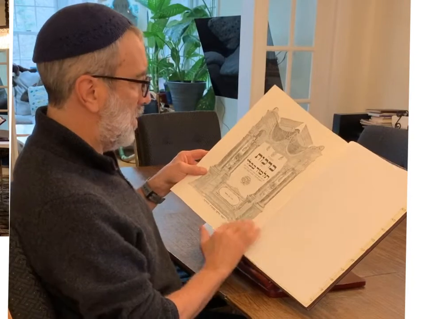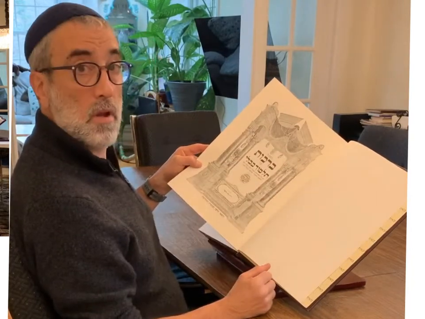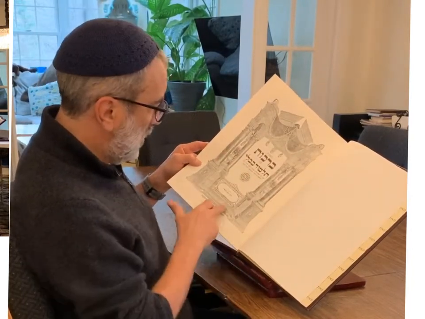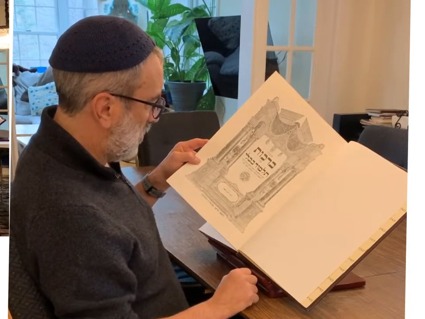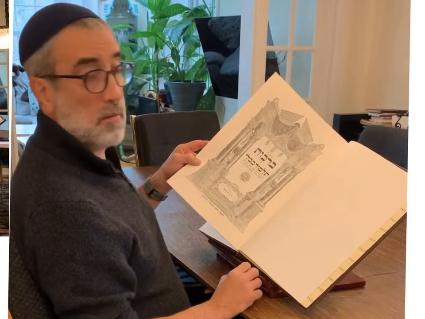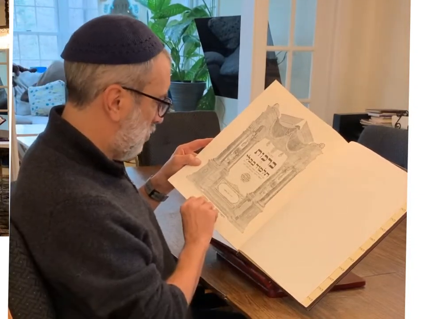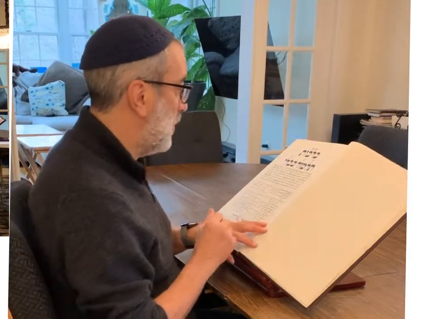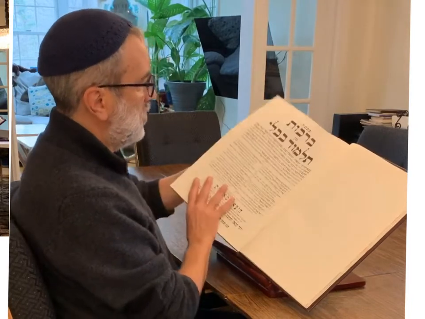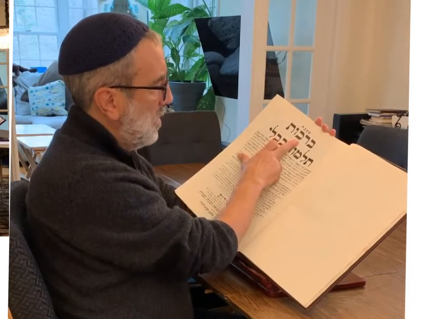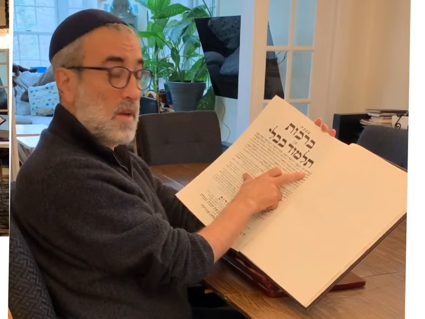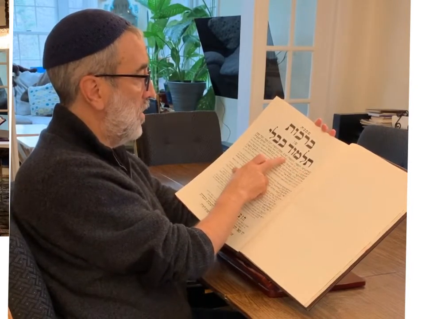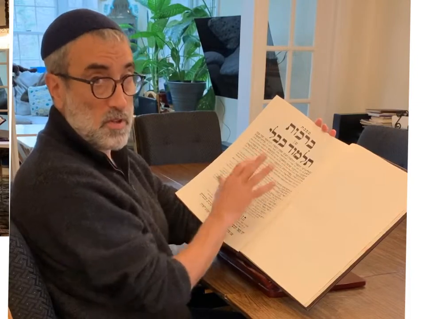This is known as the Shar, the gate. It's just a fanciful introductory page, and down here at the bottom of the gate you'll always see the name of the printer, in this case Gurari, which is a Lubavitch printer who print a beautiful Talmud. Here's an introductory page, and it tells you that this is the Tractate of Brachot from the Babylonian Talmud, with the commentaries of Rashi, Tosfos, and other commentaries, some of which we'll take a look at.